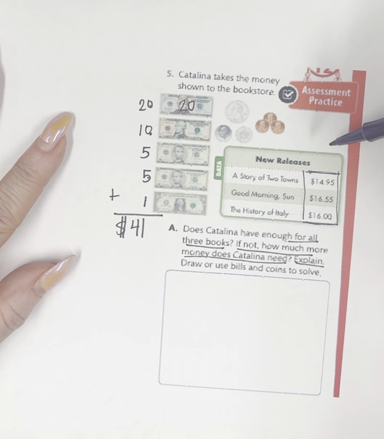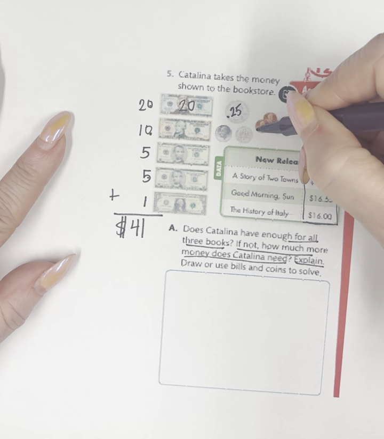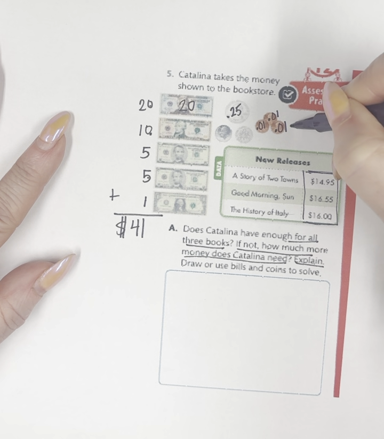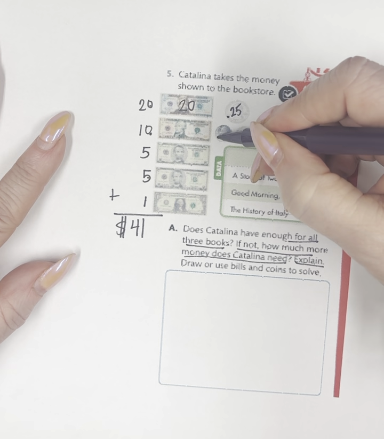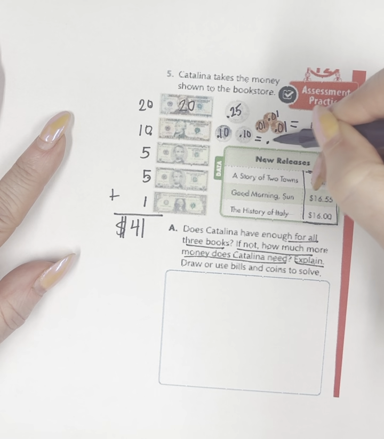Let's see how much change she has. Okay, so this is a quarter. So that's 25 cents or 0.25. These are 3 pennies. So that equals 0.03. And these are dimes. So those are 0.20.